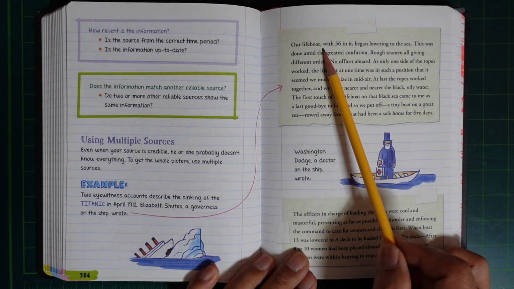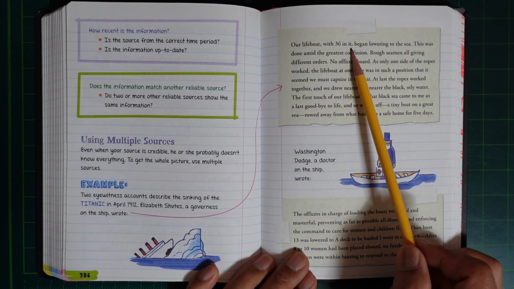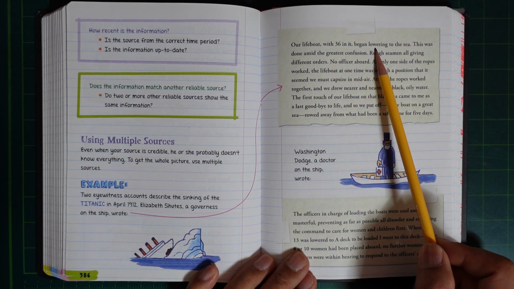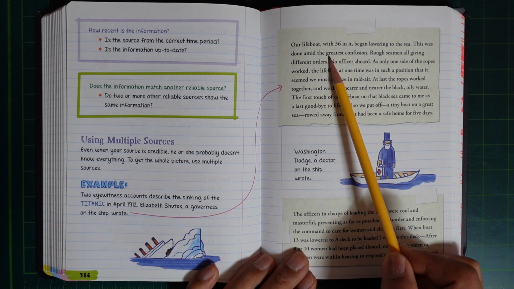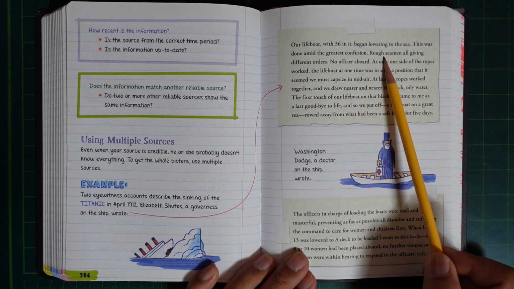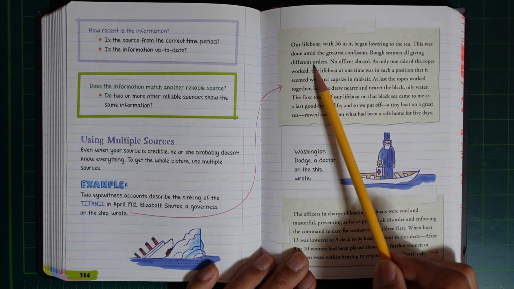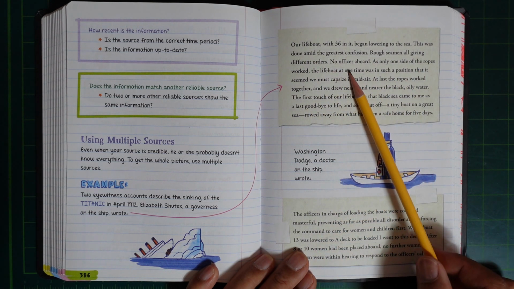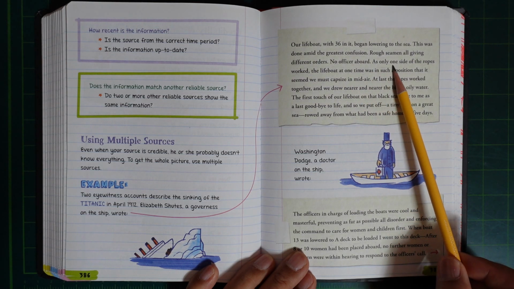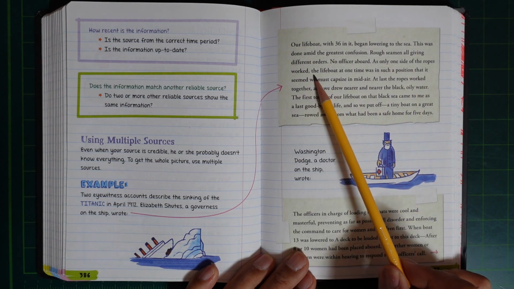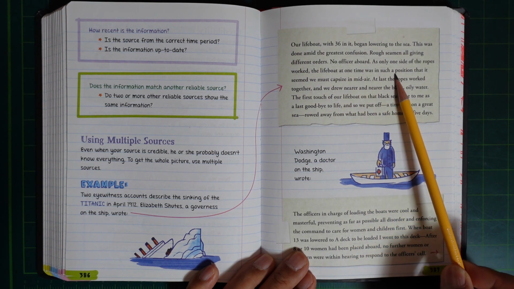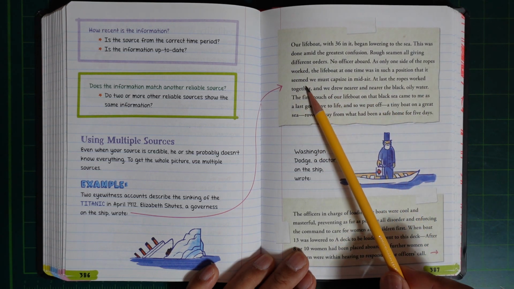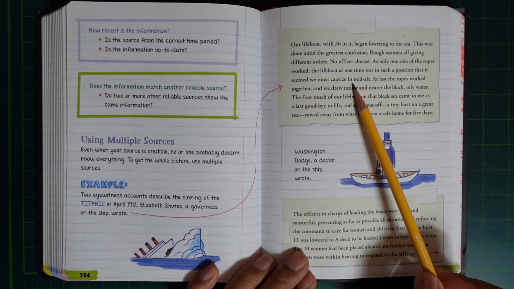Our lifeboat, with 36 in it, began lowering to the sea. This was done amid greatest confusion. Rough seamen all giving different orders, no officer aboard. As only one side of the ropes worked, the lifeboat at one time was in such a position that it seemed we must capsize in midair.